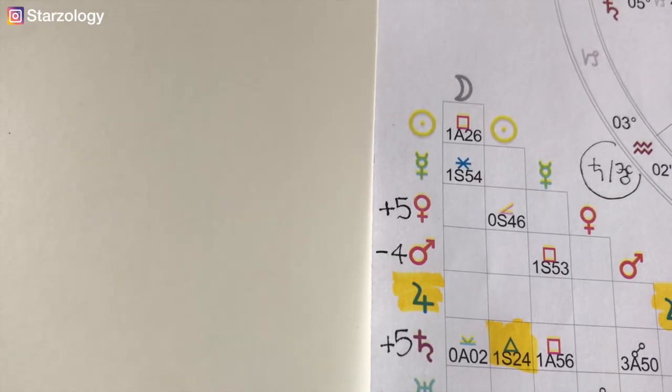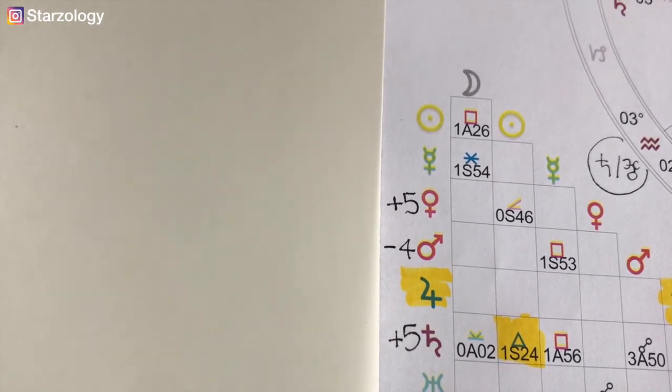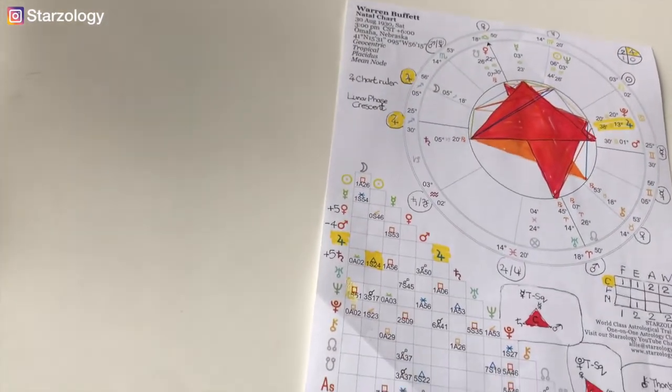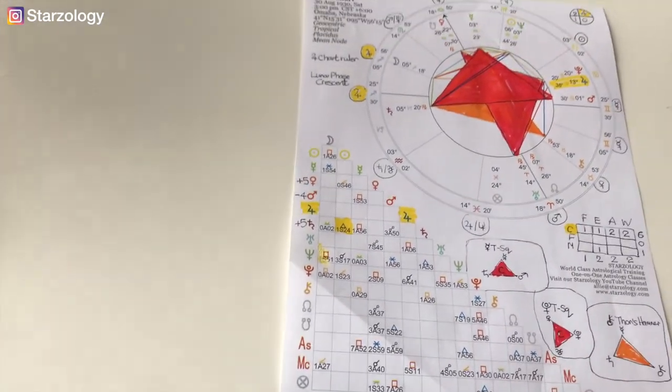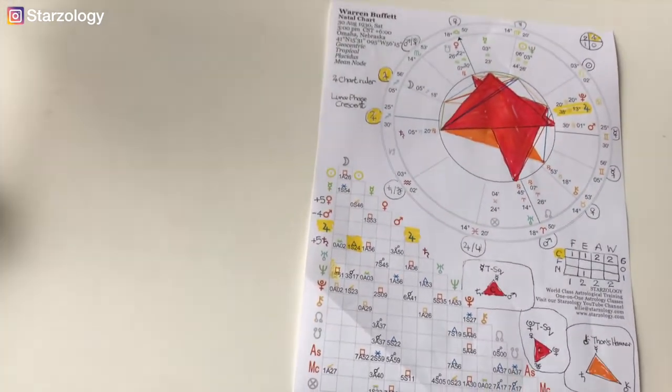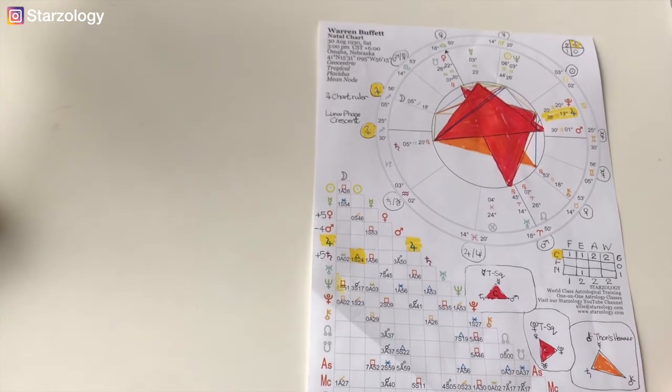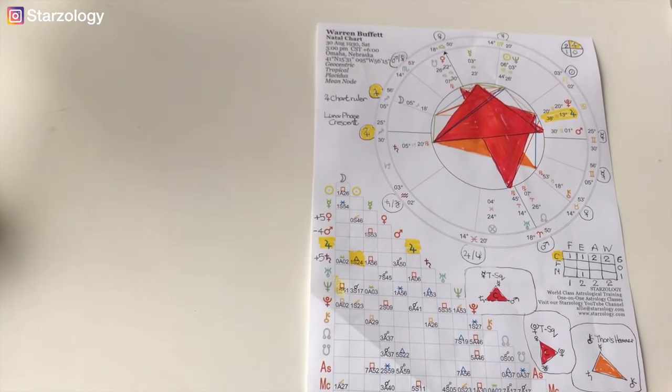So that trine between the Sun and Saturn is the tightest aspect in his chart. I've marked it there because I want to highlight the tightest aspect in the chart so I can see it. It's also a very good indicator of a driver. So here we have it. This is the main chart for Warren Buffett. I've coloured it in, I've highlighted it, and that's how I would have a chart when I was going to start from this point to do interpretation.